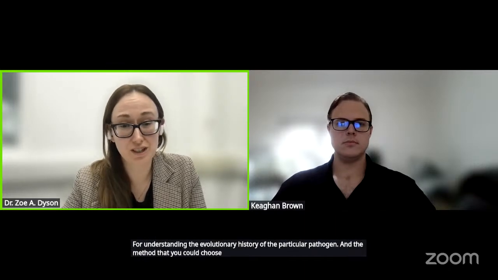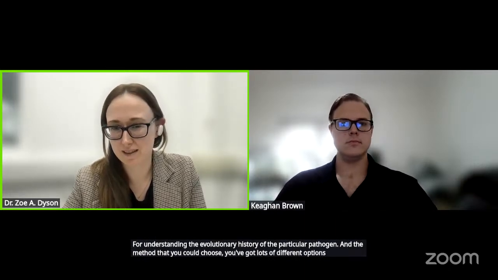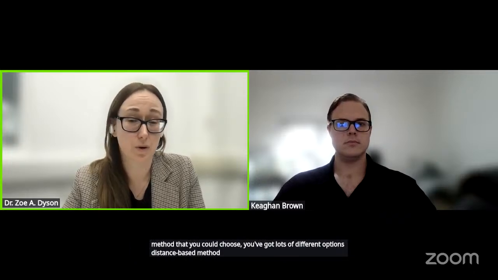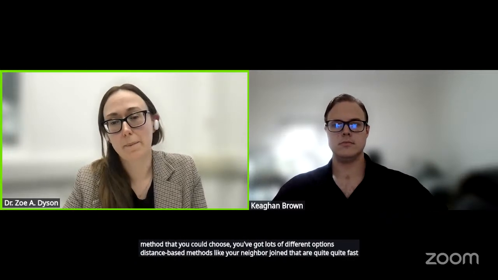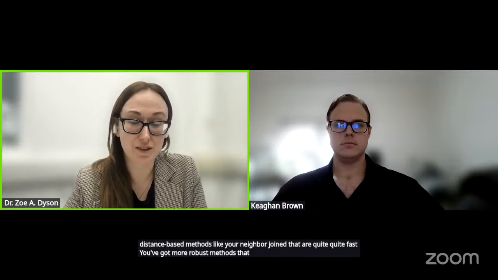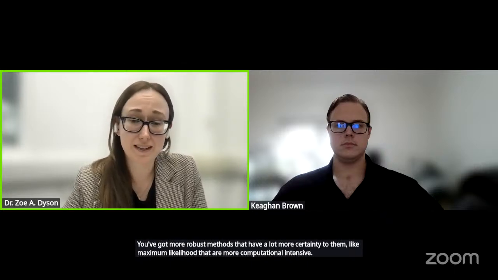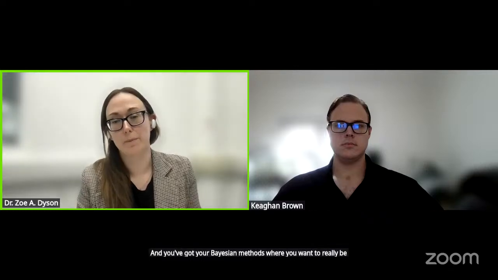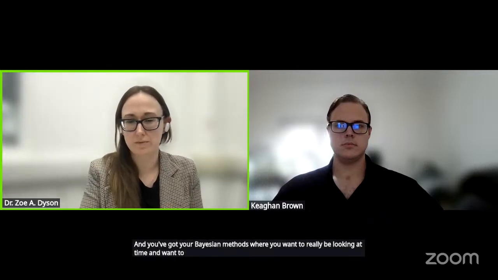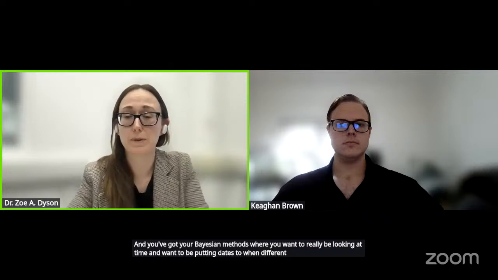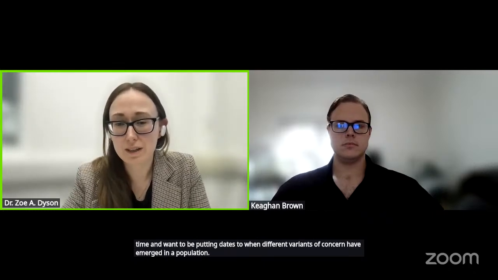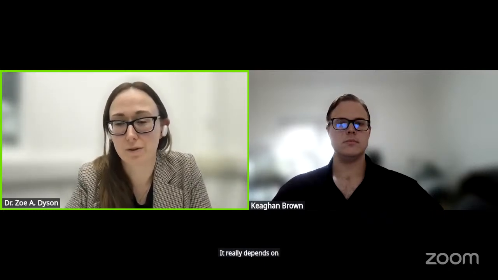And the method that you could choose, you've got lots of different options. There's distance-based methods like your neighbor joining that are quite fast. You've got more robust methods that have a lot more certainty to them, like maximum likelihood, that are more computationally intensive. And you've got your Bayesian methods where you want to really be looking at time and want to be putting dates to when different variants of concern have emerged in a population. So it really depends on what your goals are for your study.